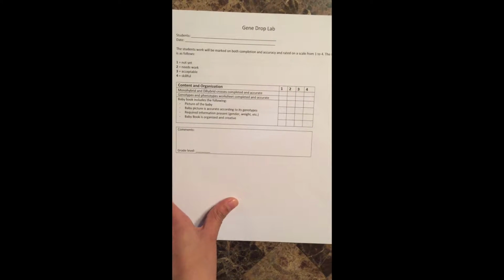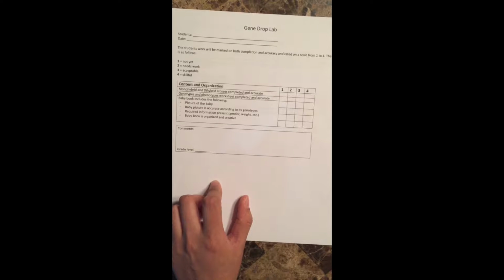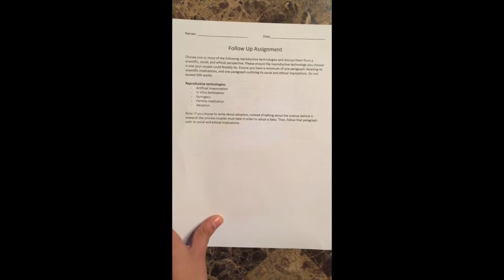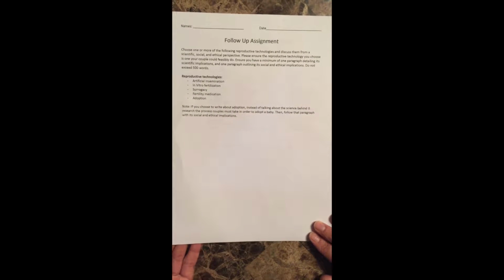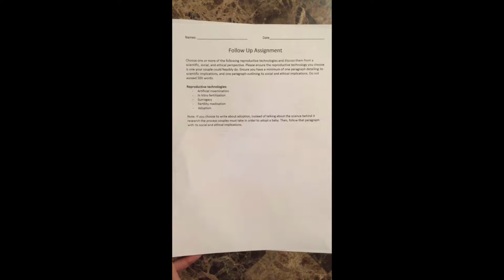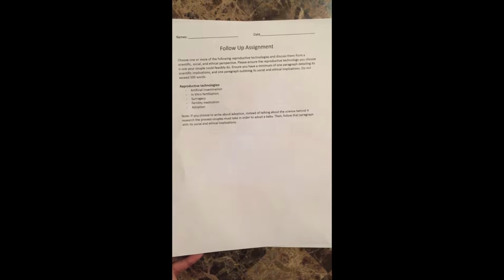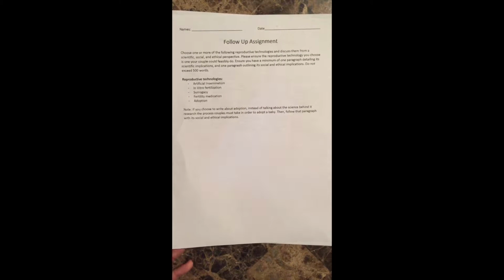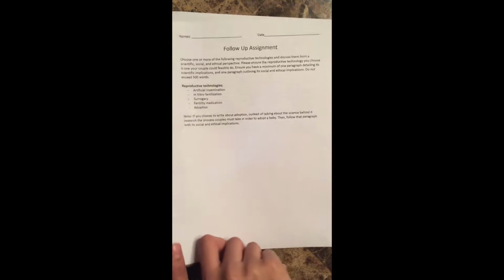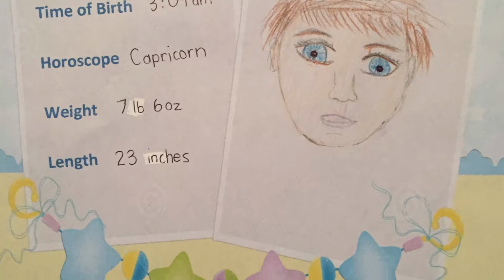And for the gene drop lab, this is one of the rubrics for the assessment. For the follow-up activity assignment, we also thought this is a good point for assessment, where they would have to outline the ethical, scientific, and social implications of each reproductive technology based on the pairing that they were in during the lab. We have included an assessment rubric along with this as well. So now we will show you a demo of 2 students carrying out this lab.